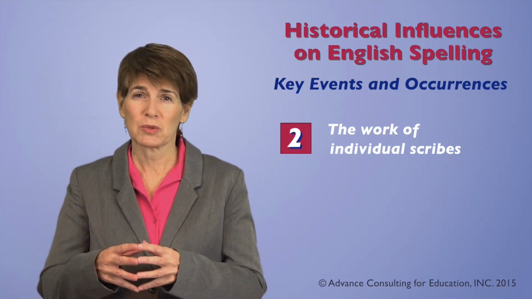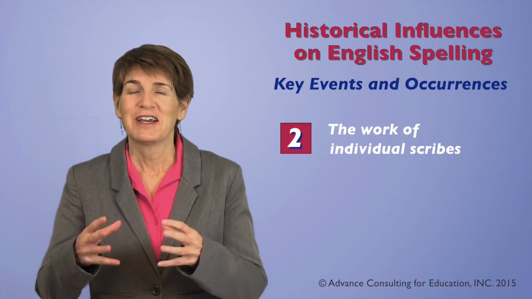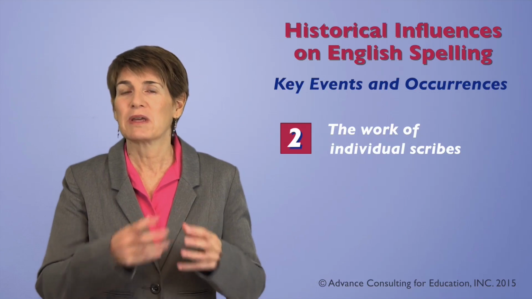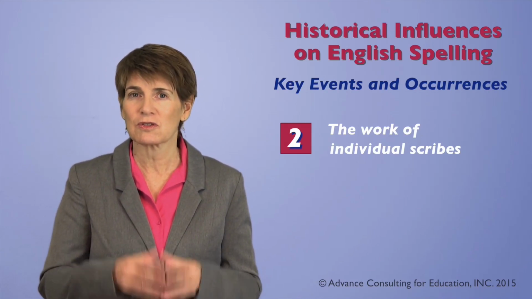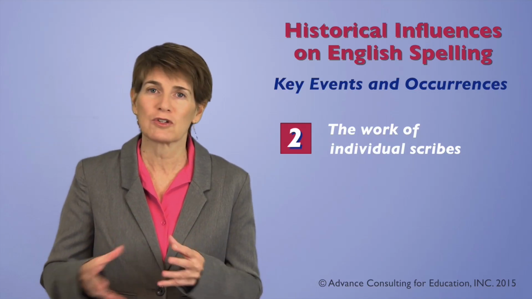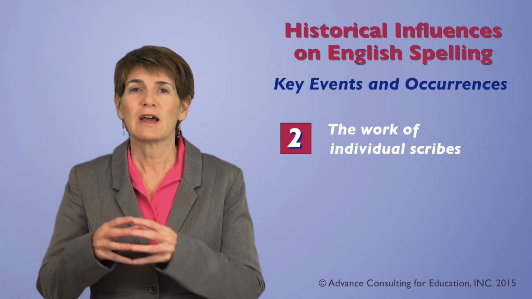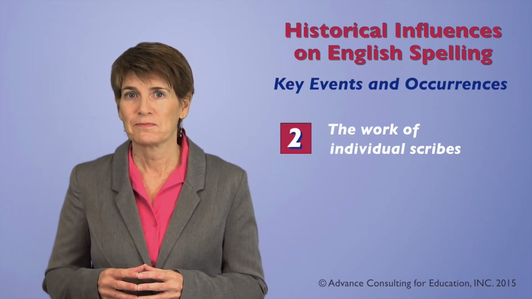So you can just visualize, most of these scribes worked for the church, so you can just envision monks sitting in a monastery somewhere, transcribing English into its written form and then trying to make these sound decisions when it came to which letters do I use to represent these sounds. So this scribing in isolation created a lot of the variation that we see today.